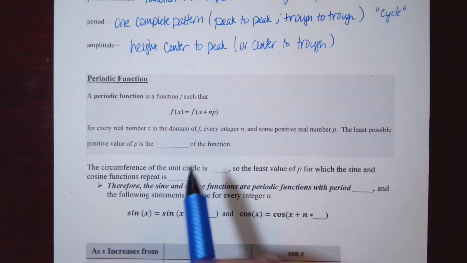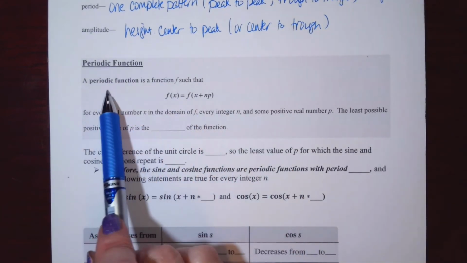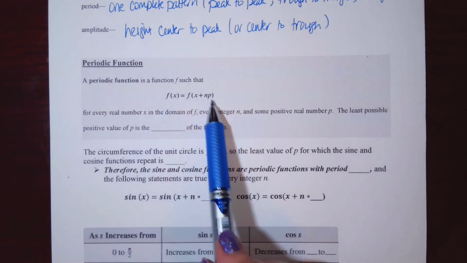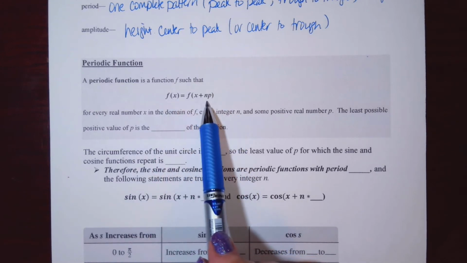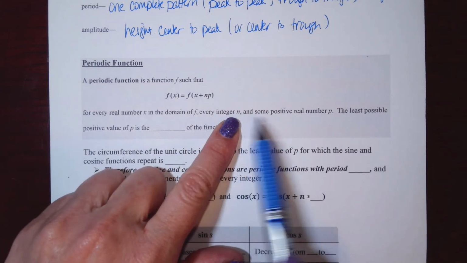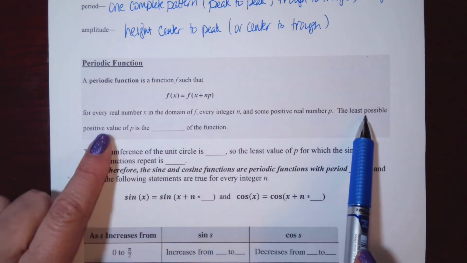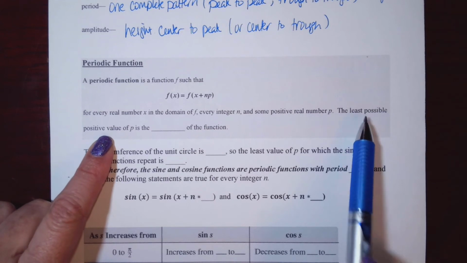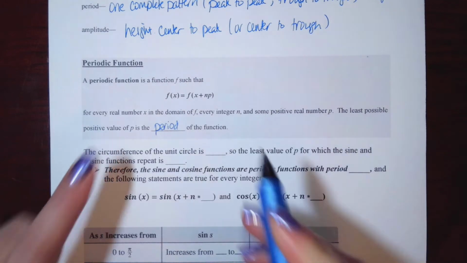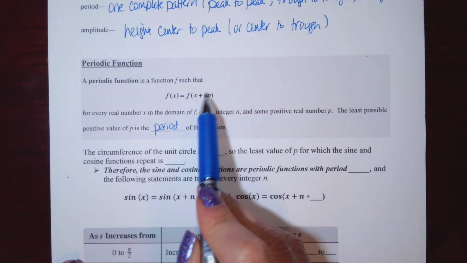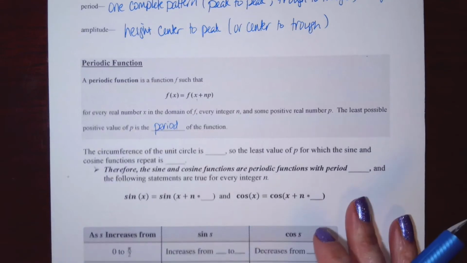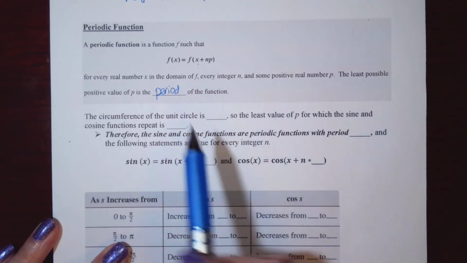Okay, now we have a more mathematical definition. For a periodic function, f of x repeats for every real number x in the domain, every integer n, and some positive number p. That least possible positive value of p is going to be the period of the function. So it happens, and then it's going to repeat every period, every time it comes back around. That's the easiest way I can put that.